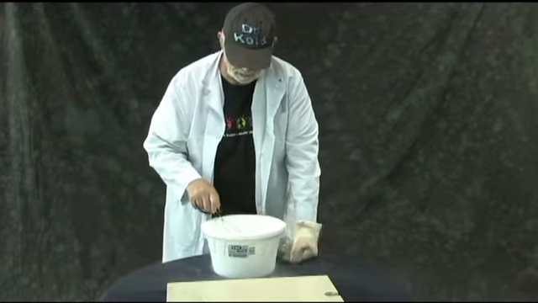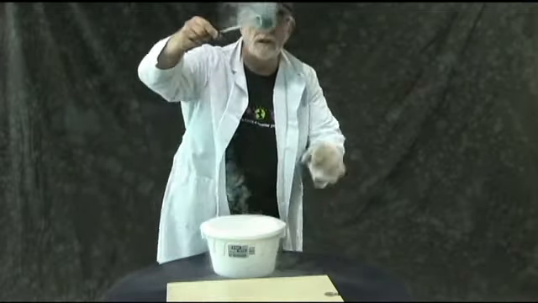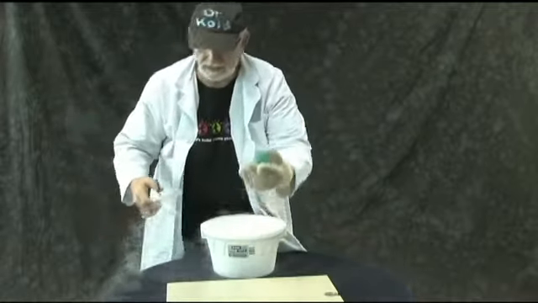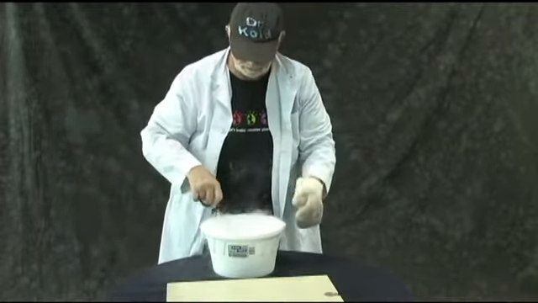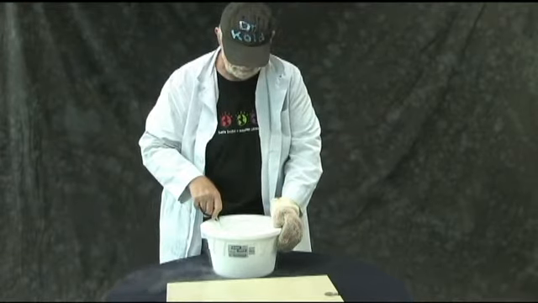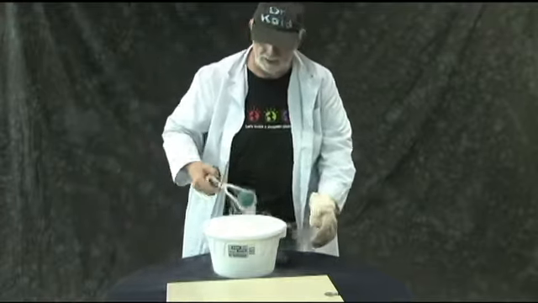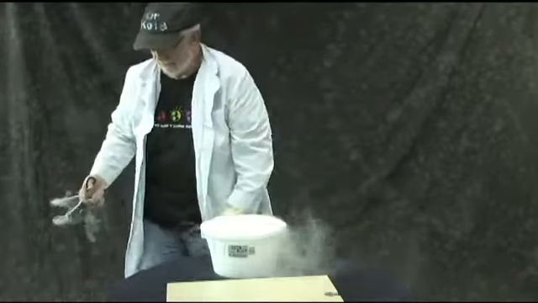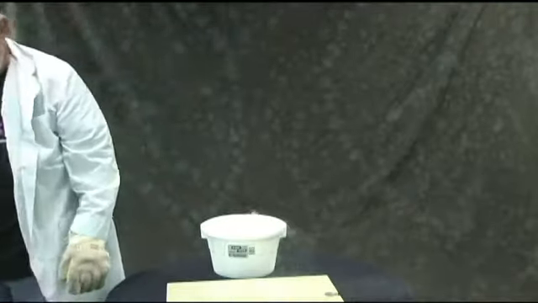Okay, let's try and bounce the ball and see what happens. You can see that it sounds considerably different. Okay, let's take the ball and throw it against the slab. And as you can see, the ball broke into a number of pieces.